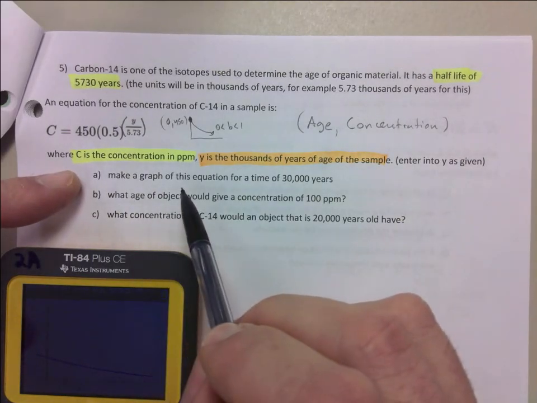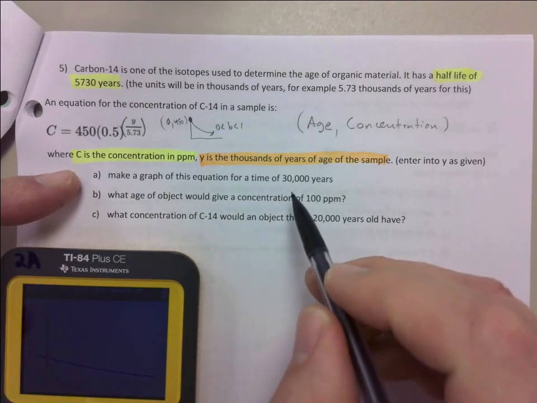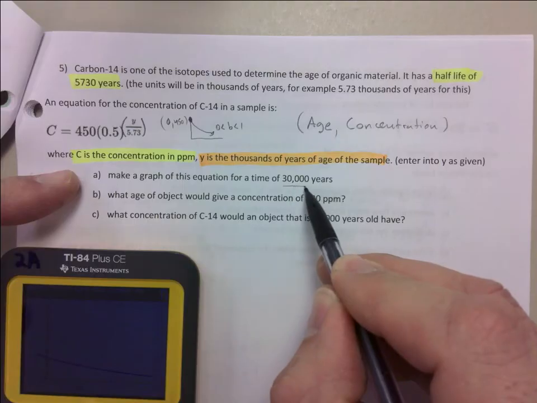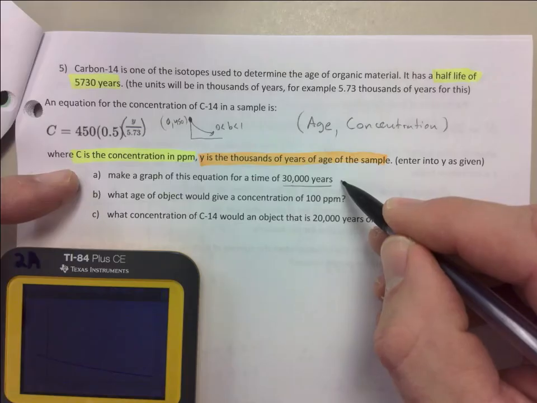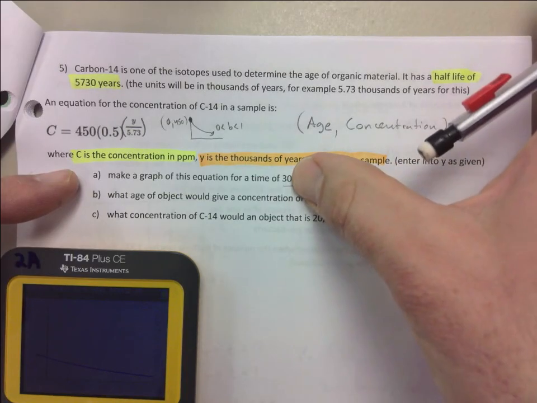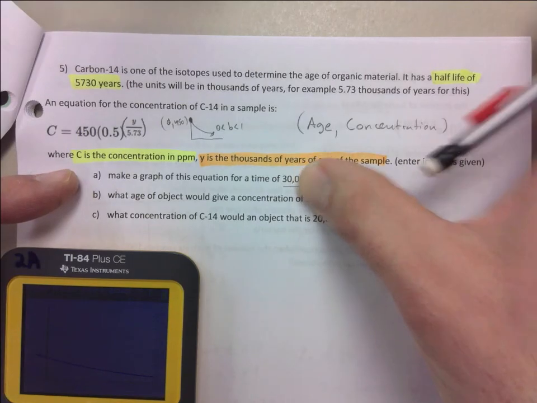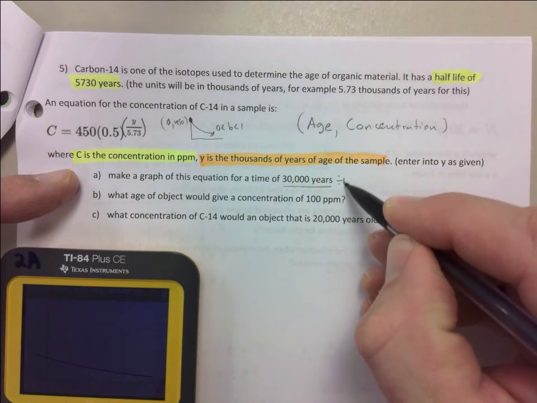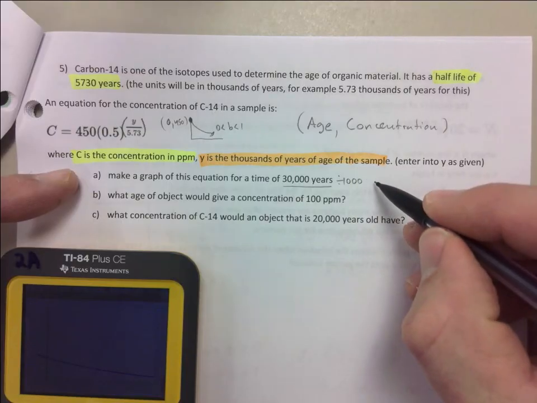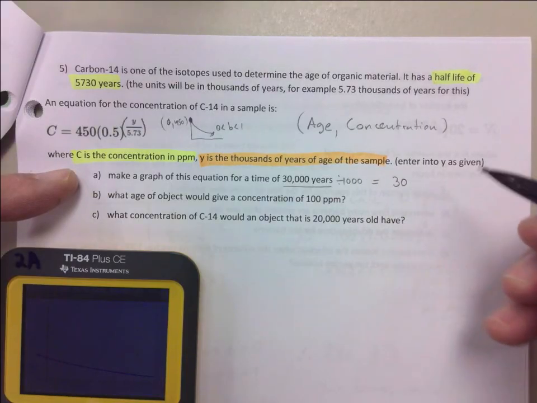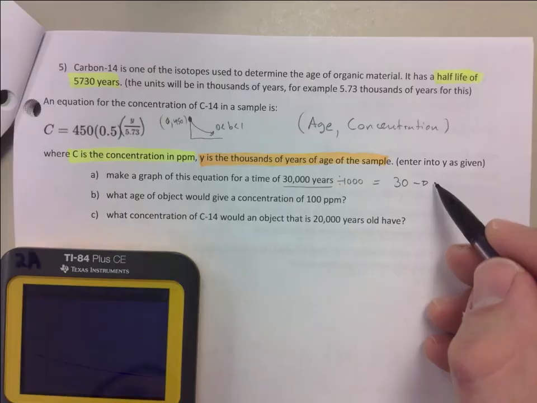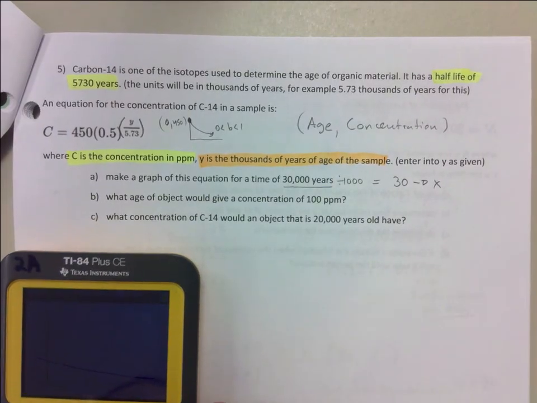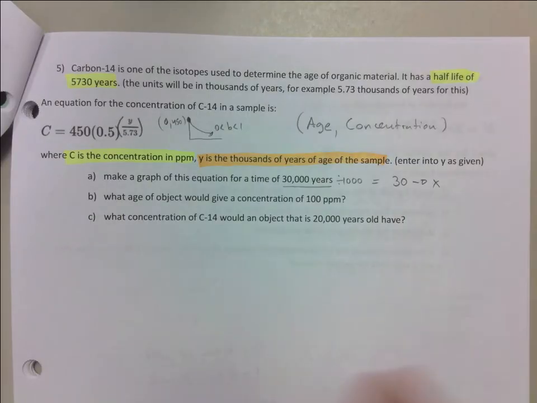It says here, make a graph of this equation for a time of 30,000 years. How many thousands is this? It's 30 thousand, right? So in this case, we would just divide this by 1,000, and that gives us 30. So that's what we would want to enter into x, basically. Or that's how far along the x-axis we want to see.